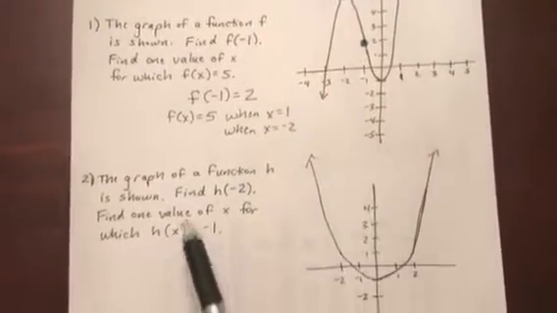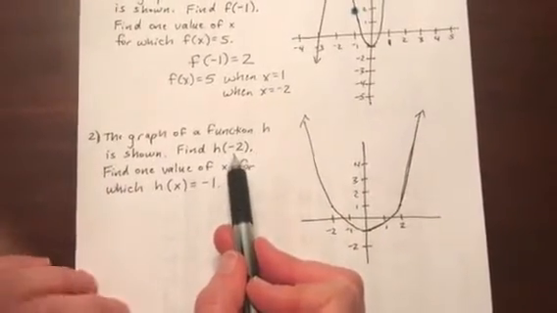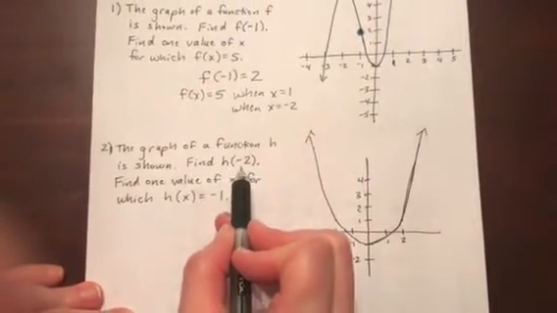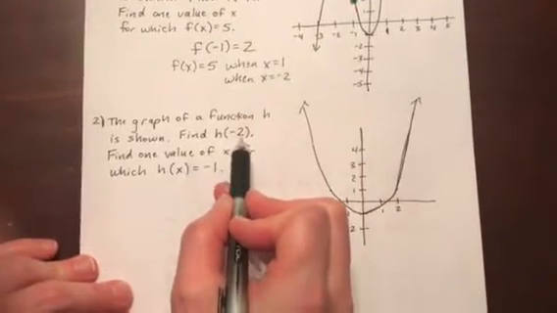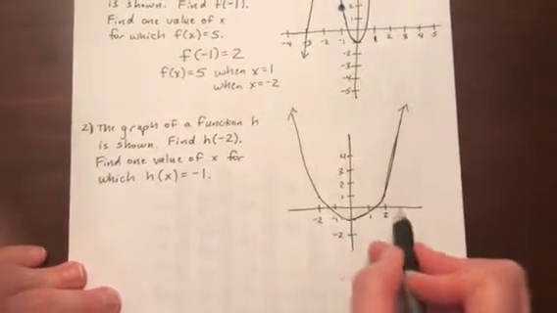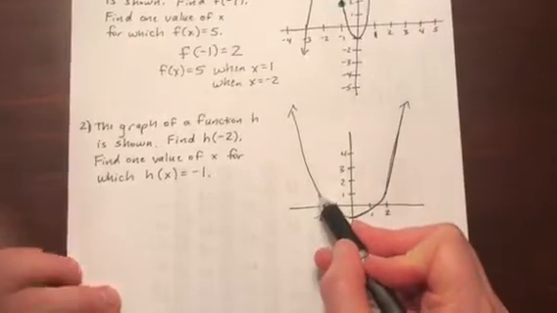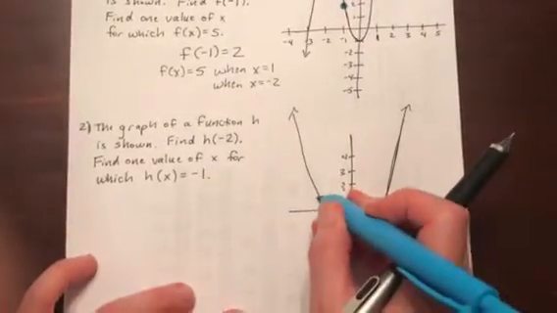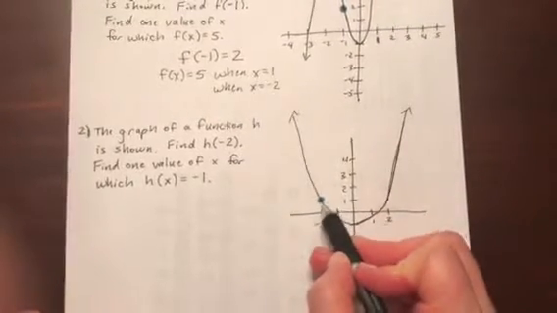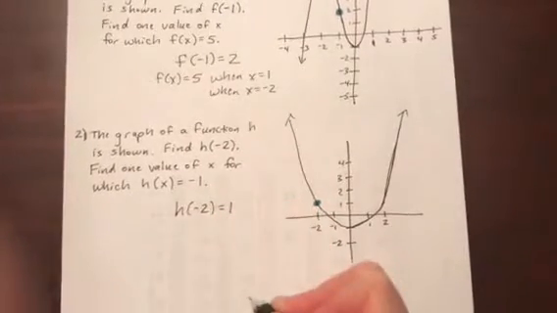Okay, our second example says the graph of a function h is shown here. Find h of -2. So this means, what is the function's value at -2 for our x? So since -2 is our input, go along the x-axis to -2 and see what y value corresponds to that on our function. Here it is right here. And so it looks like the y value is 1. And so we would say h of -2 equals 1.